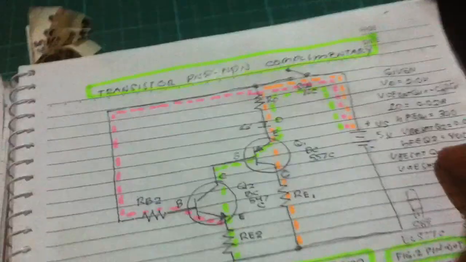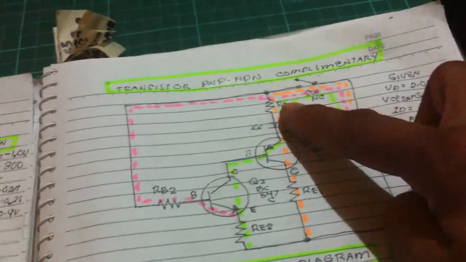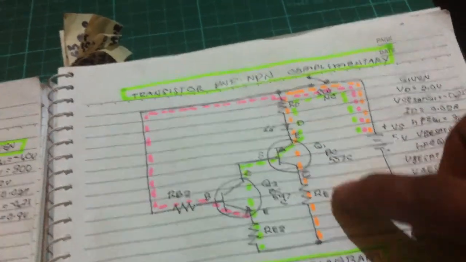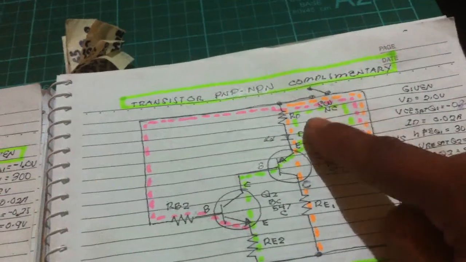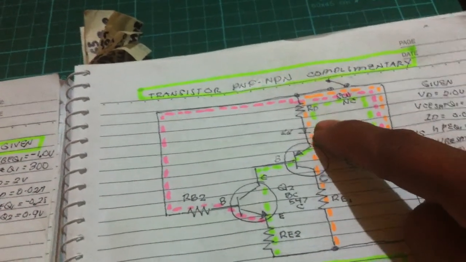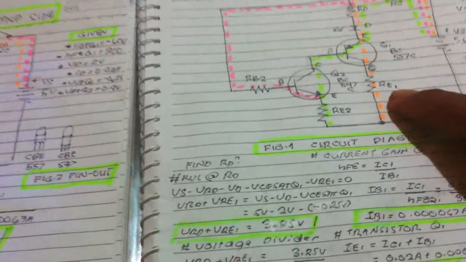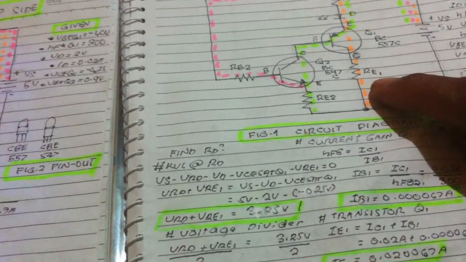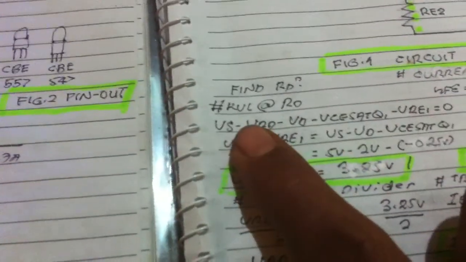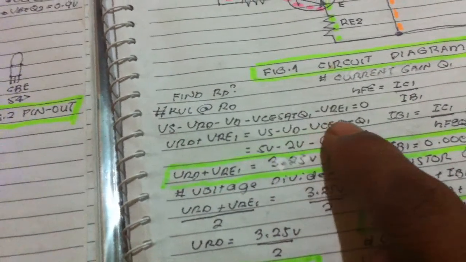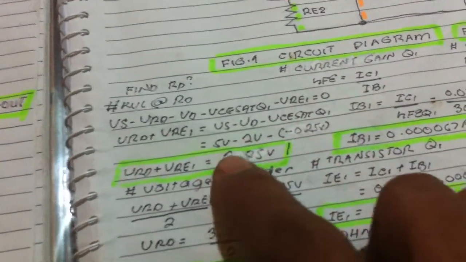Let us use Kirchhoff's voltage law to find the voltage drop at RD and RE. Voltage supply, the voltage drop across the resistor, LED, transistor, and RE1. Kirchhoff's voltage law: the sum of all voltages in the loop is equal to 0.